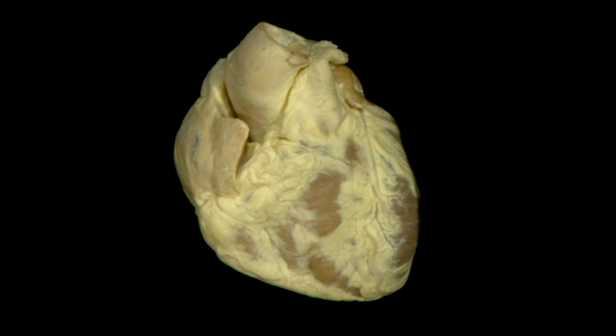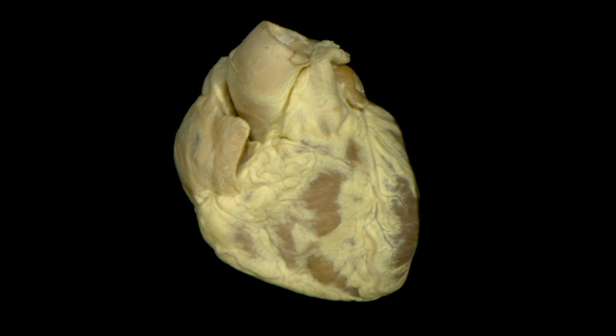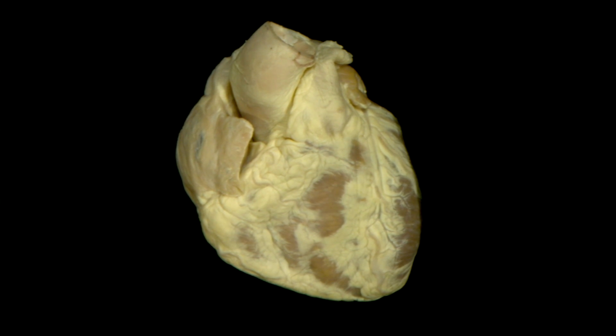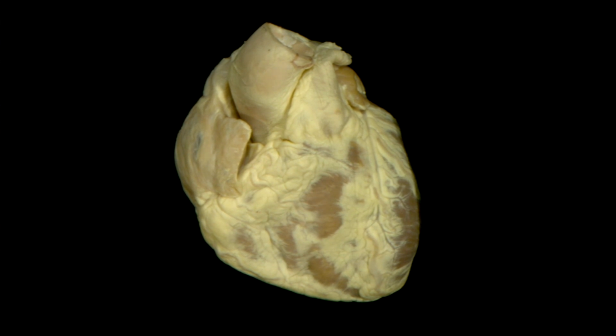Now, the two upper chambers then send blood down to the muscular pumping chambers, the ventricles. On the right side, we have the right ventricle that then pumps the blood that is deoxygenated to the lungs for oxygenation.